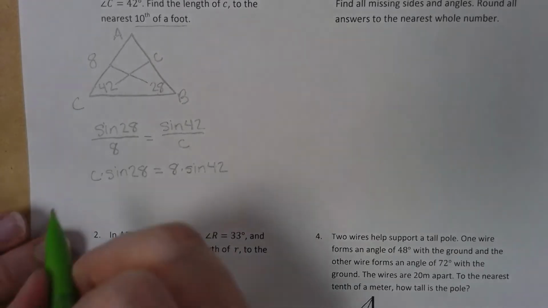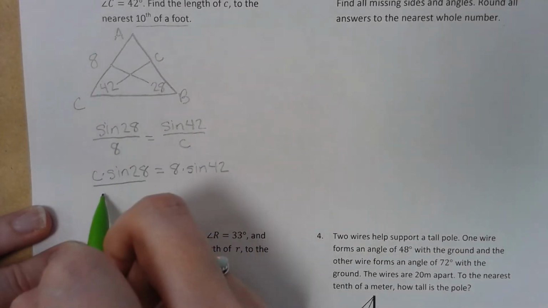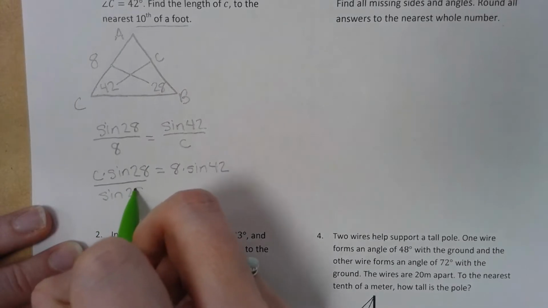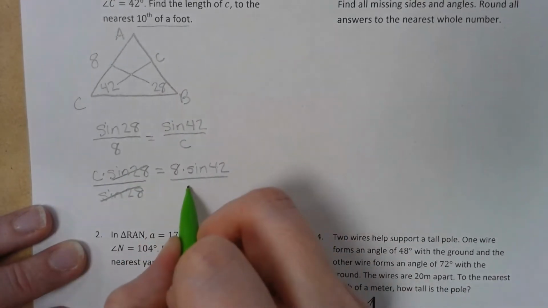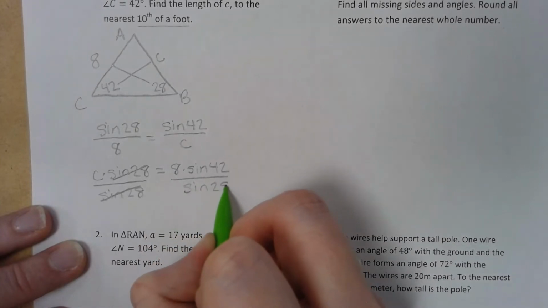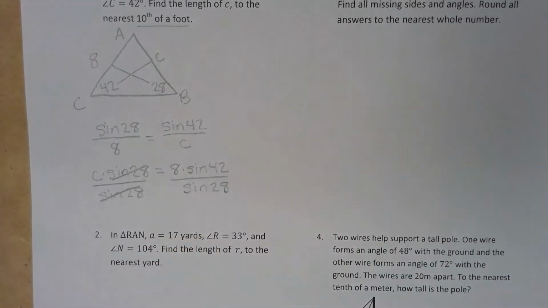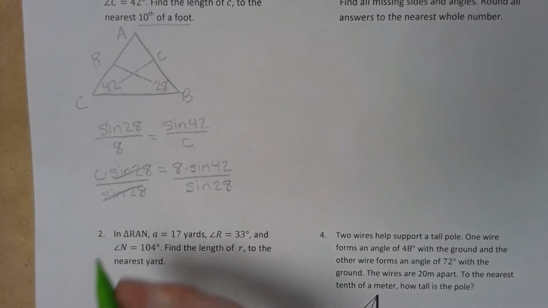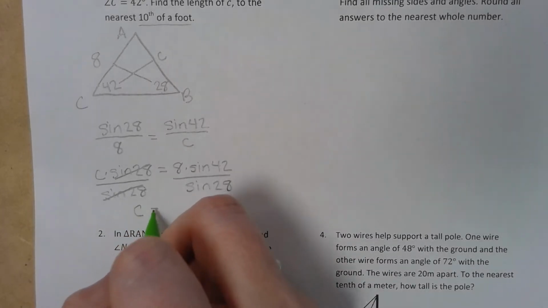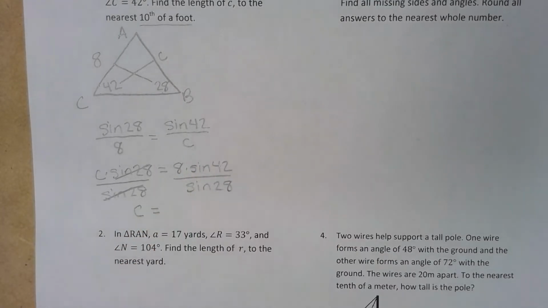So our last step is to divide by sine of 28, because those would cancel, leaving our variable by itself. So divide both sides by sine of 28. Do not type anything into the calculator until you have your variable by itself. So now that it is by itself, we know we can say C equals and type this into our calculator.